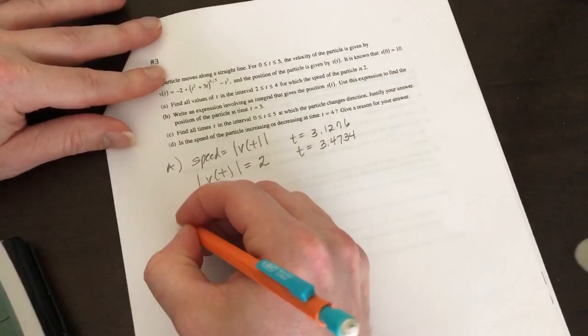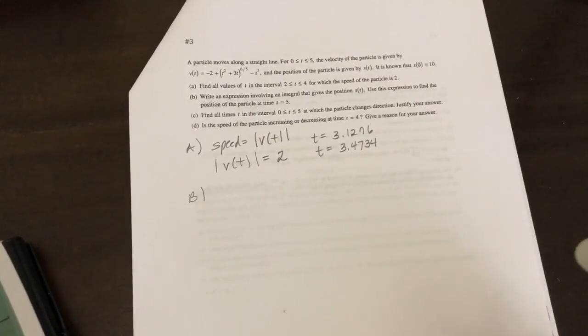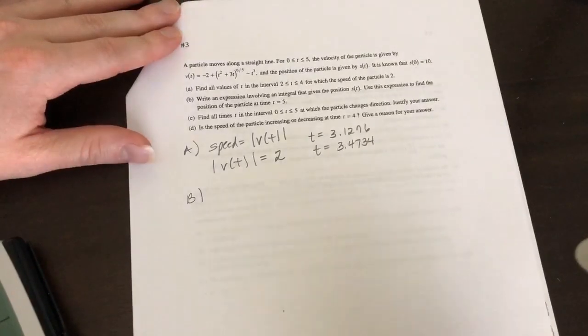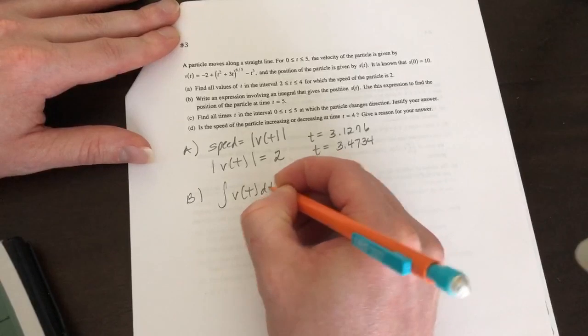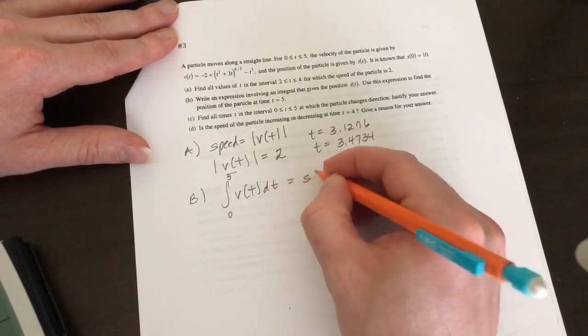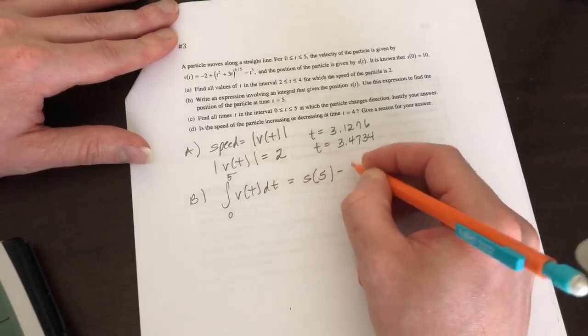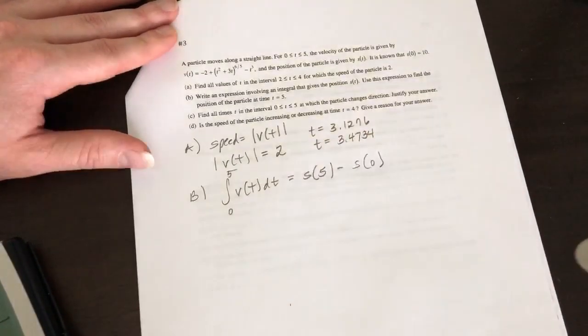Okay, part B says write an expression involving an integral that gives the position s of t. Use the expression to find the position of the particle at t is equal to 5. So to find position from velocity, we're going to integrate. Okay, in this case, they use s's. S and x are going to be the same thing, so no worries there.